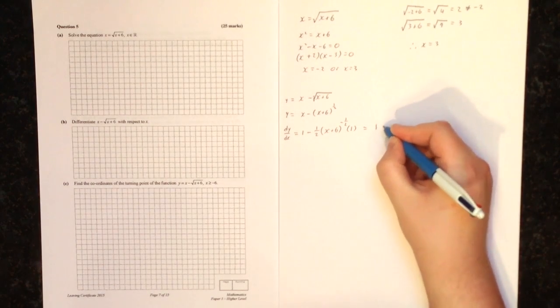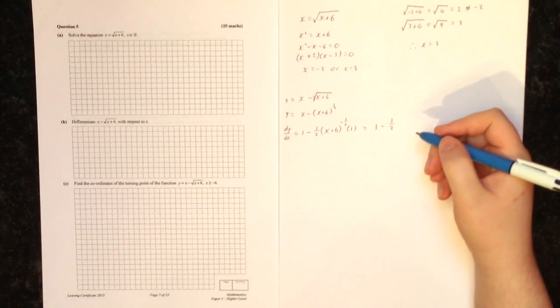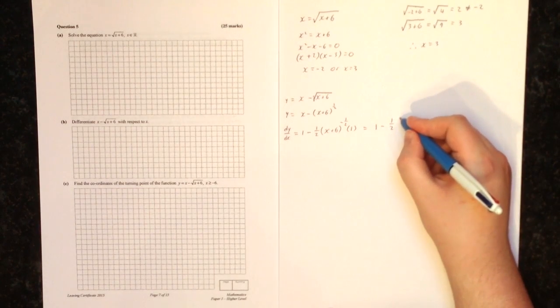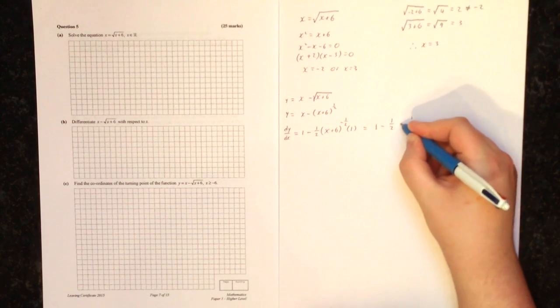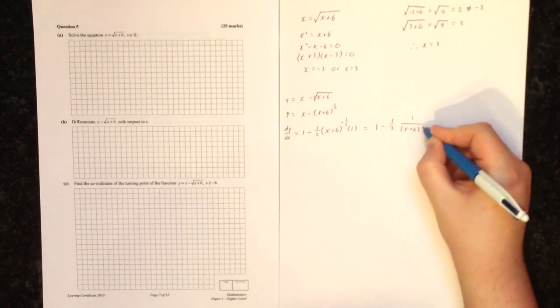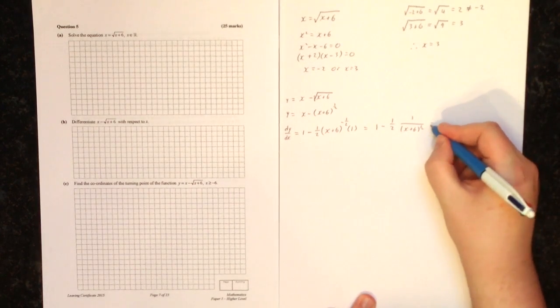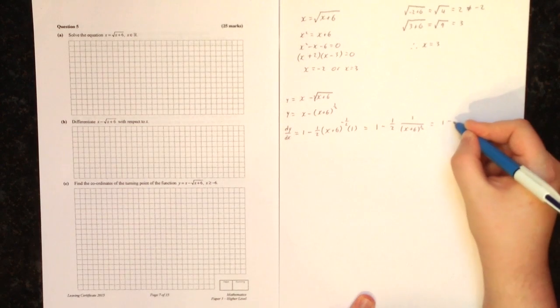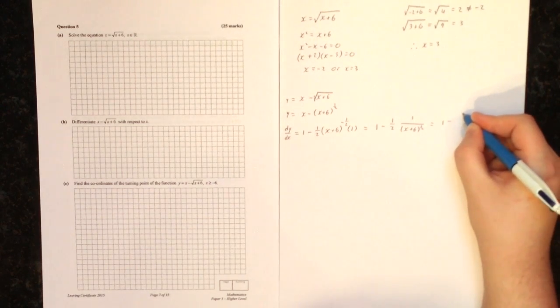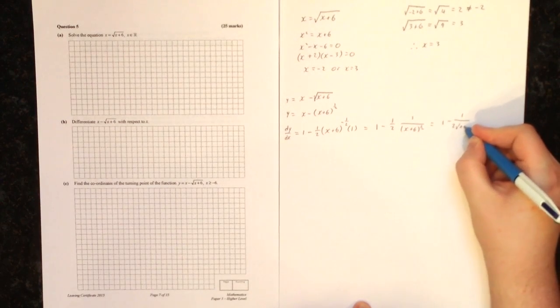That will be equal to 1 minus a half multiplied by 1 over (x plus 6) to the power of a half. So that will be equal to 1 minus 1 over 2 times the square root of x plus 6.